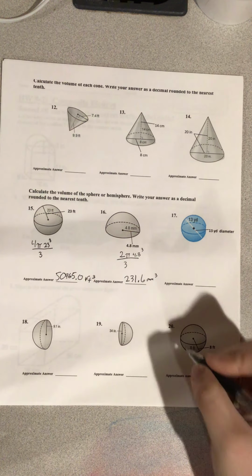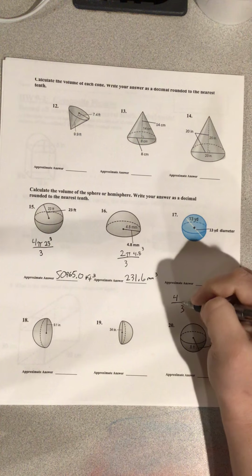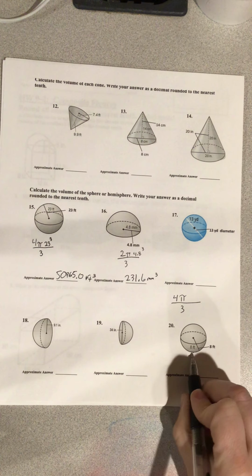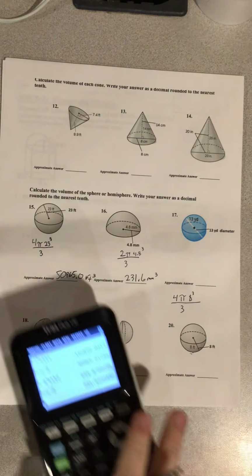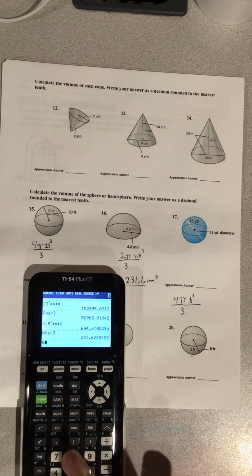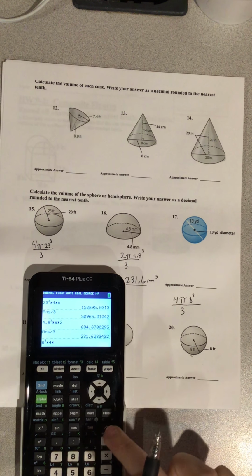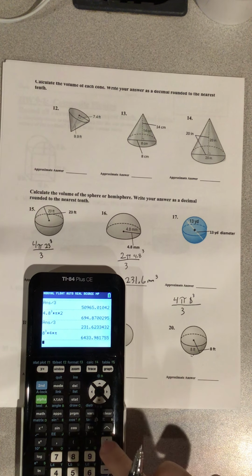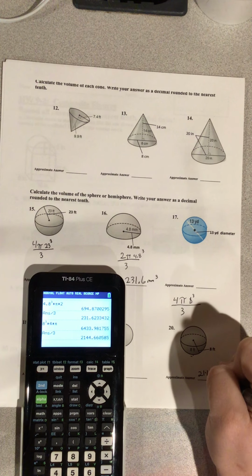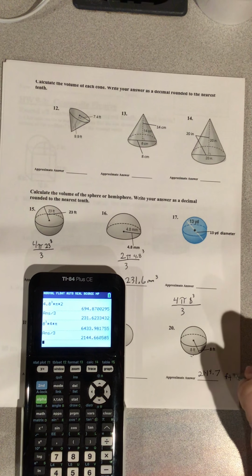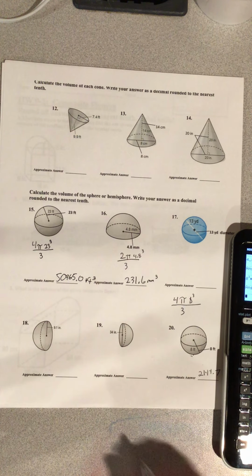All right. So let's do this sphere. I know I have a 4 and a 3, and then I have a pi, and then my radius is 8, so it's 8 cubed. So 8 to the 3rd times 4 times pi is that, and then divide it by 3, and I get 2,144.7 feet cubed.